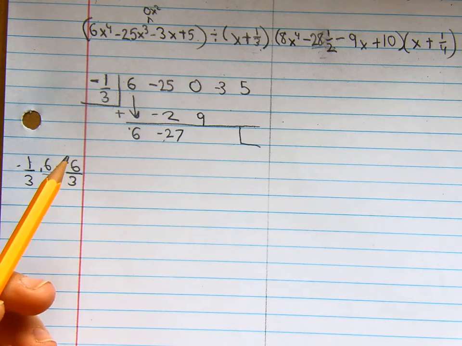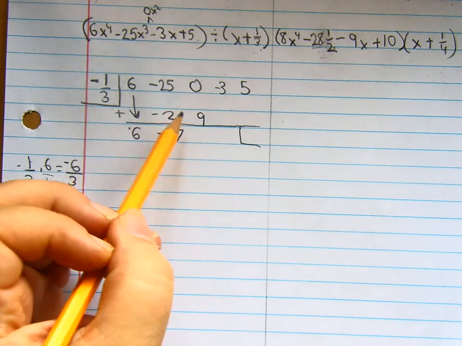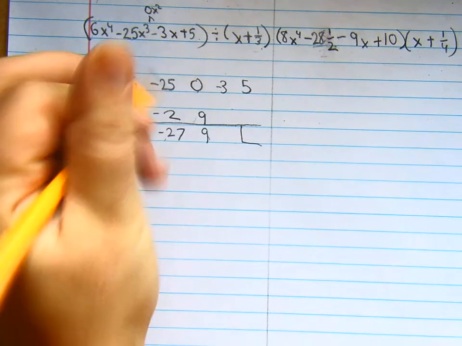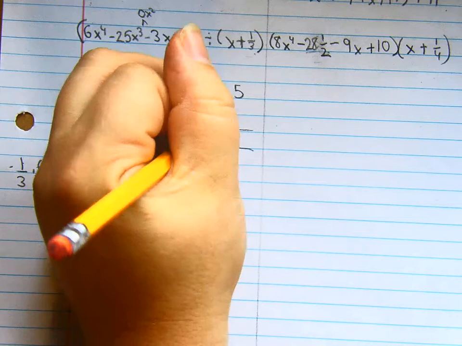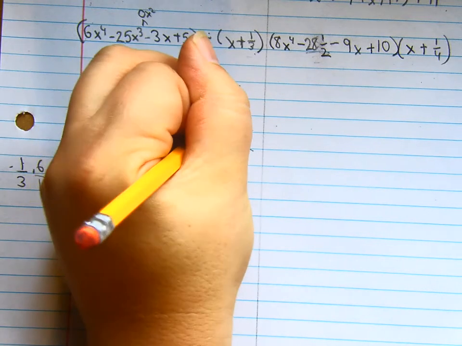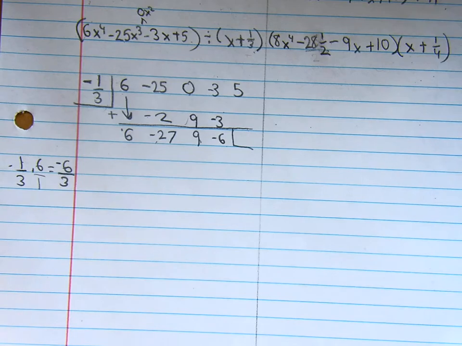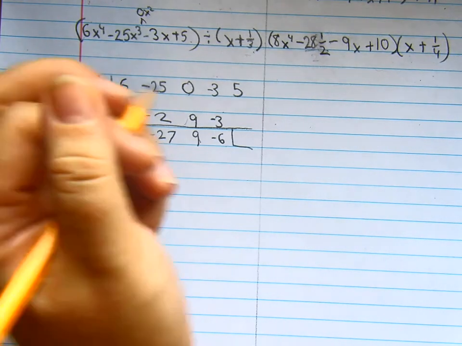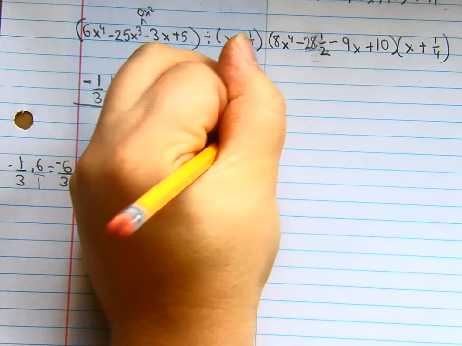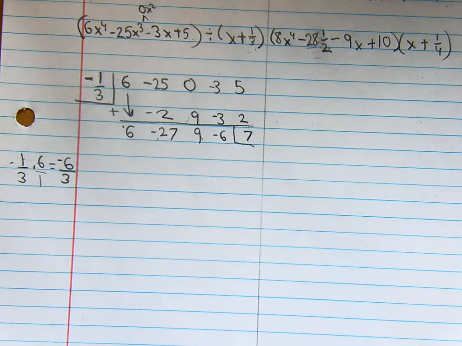Well, 9 times negative 1, and I'm going to add these up, divided by 3 gives me negative 3. Add those up. 6 times negative 1 divided by 3 gives me 2, and a remainder of 7.